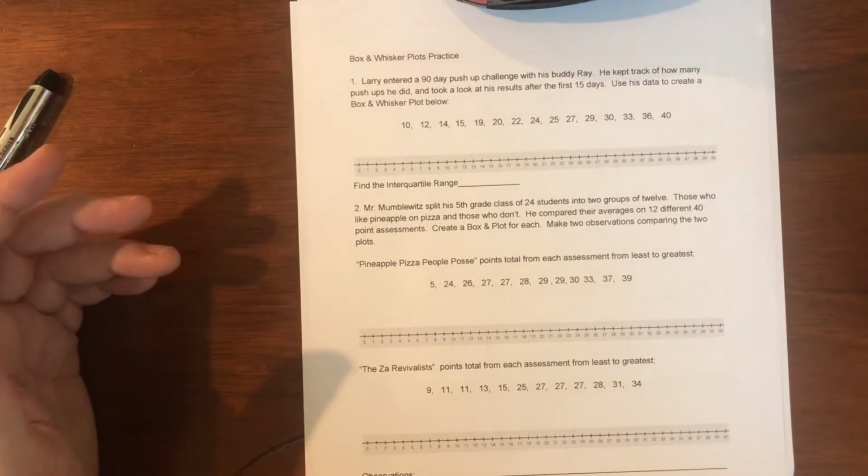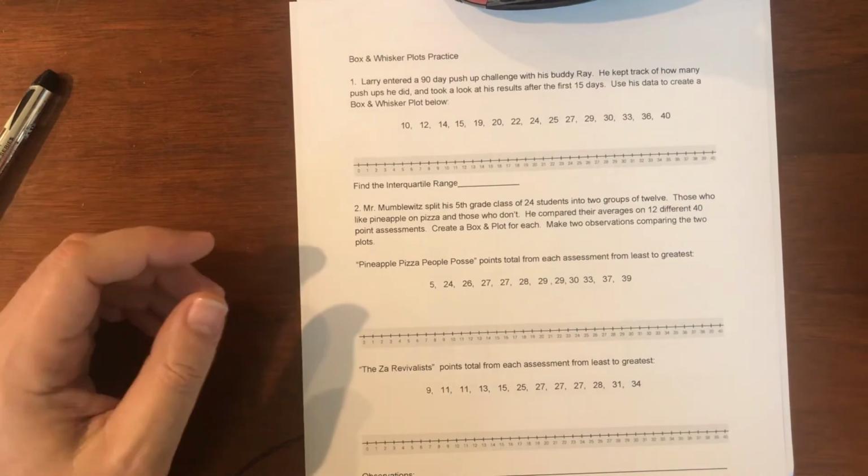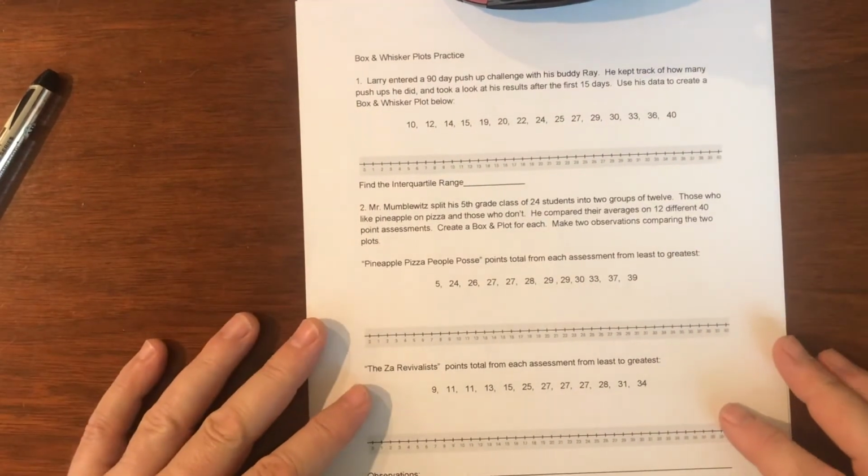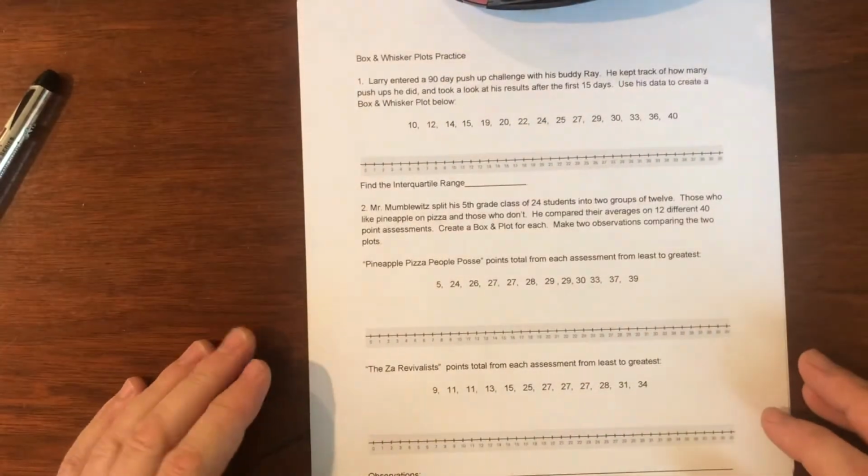You don't have to write anything down if you don't want to. You can just jot some notes or just talk out loud. I'll go over it in a second. So pause the video and then we'll go over this.